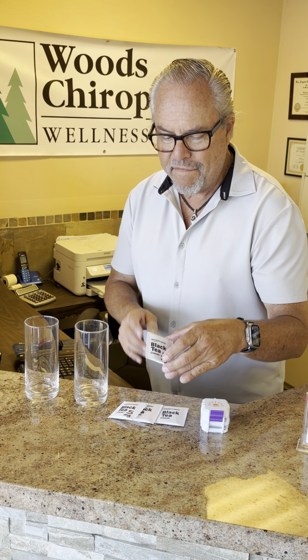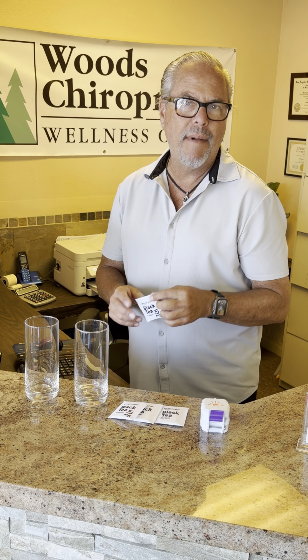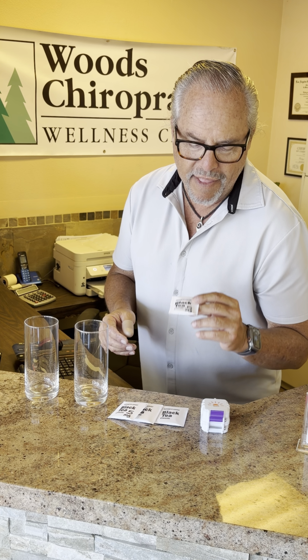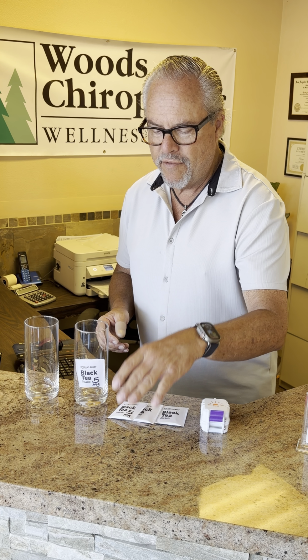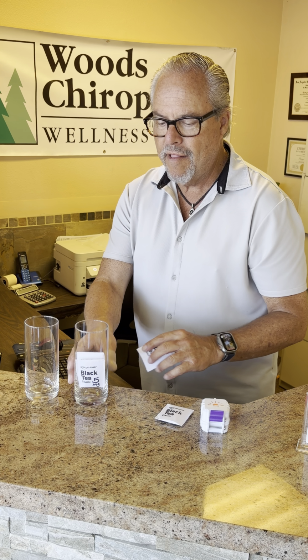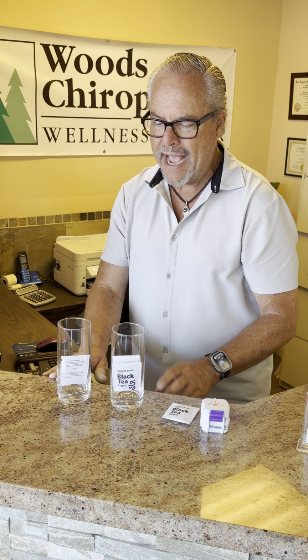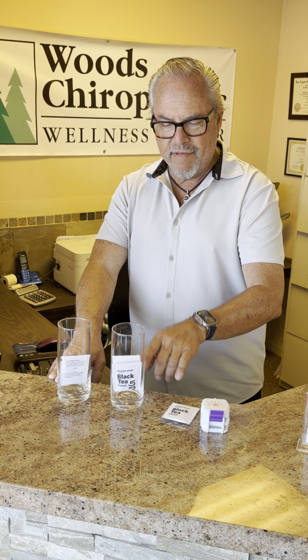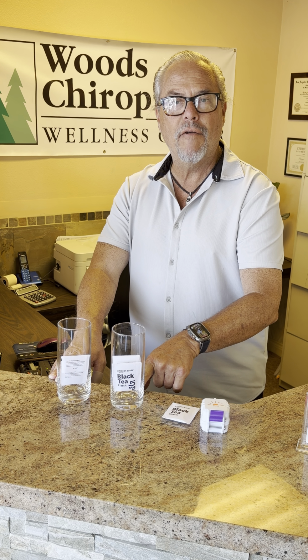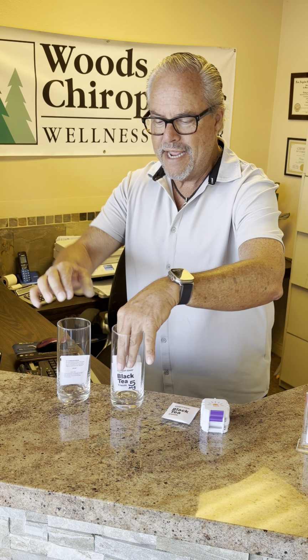I have these 5 milligram tea bags, and we're going to pretend these are 5 milligram. I didn't weigh them. I'm not sure. But let's just say we put 2 5 milligram tea bags in this glass here, and we put 1 5 milligram tea bag in here. You could say we have 10 milligrams of tea in here and 5 milligrams of tea in here.